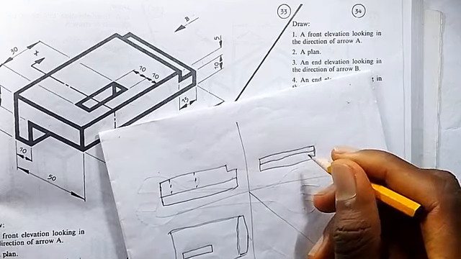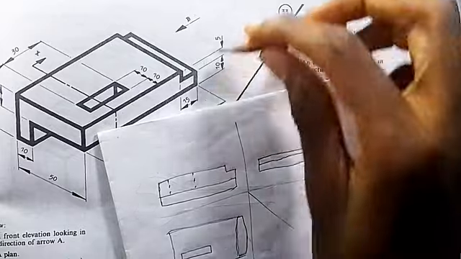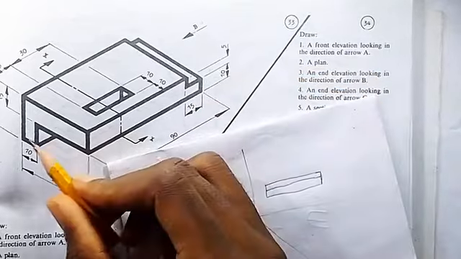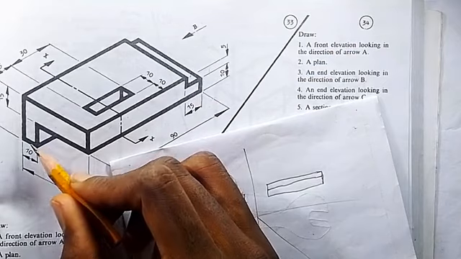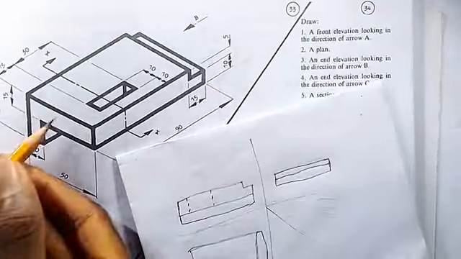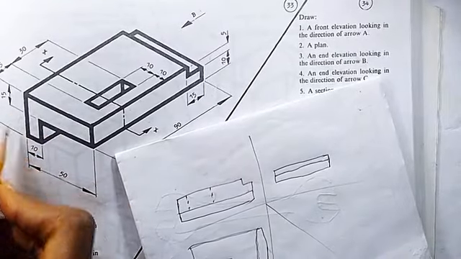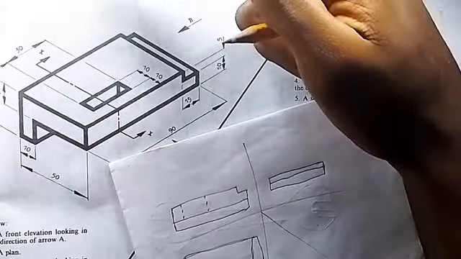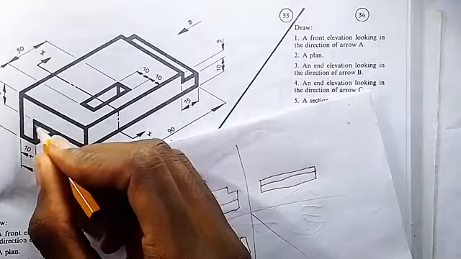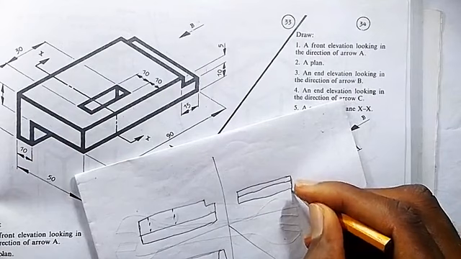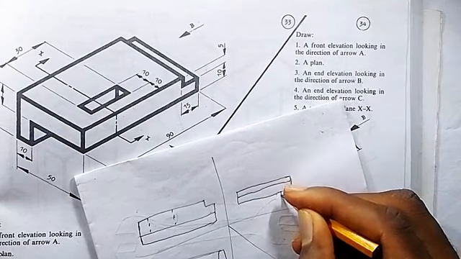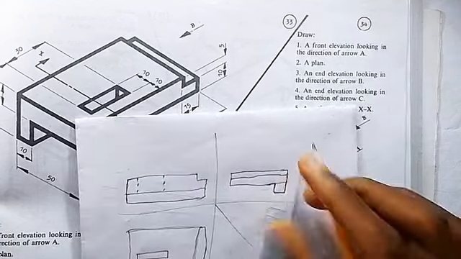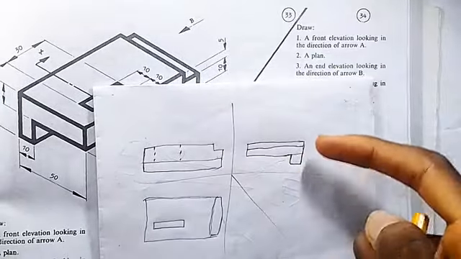So after this part, what next can you see? Looking at the end elevation, is there anything below it? Yes, there's something. And what is that? It is this block that projected downwards. Now where is the block positioned? Looking at this left side, the block is positioned at the left side of this block. But looking at this right hand side, it is positioned at the right side. So this block that projected downwards is going to be here. So at this part there's nothing. This is how it's going to be. Good. So this is how this end elevation will look looking at the end.